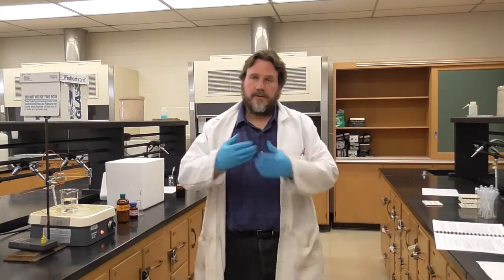Okay, this lab is the enzyme indispensable catalyst lab. Enzymes are biological catalysts. And remember from the kinetics labs in the book, catalysts increase the rate of a reaction. It makes the reaction go faster. They don't get used up, right? But just their mere presence makes it go faster.